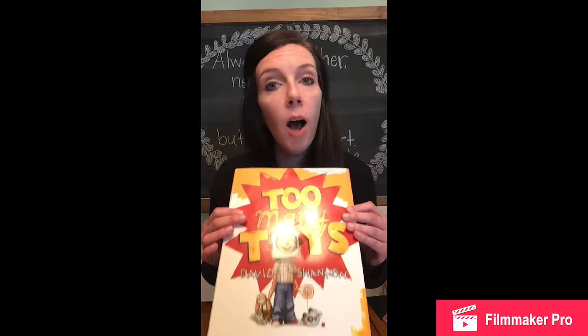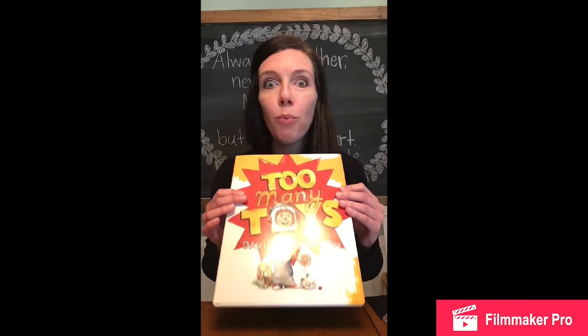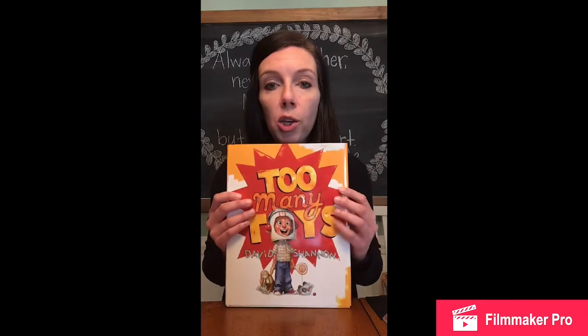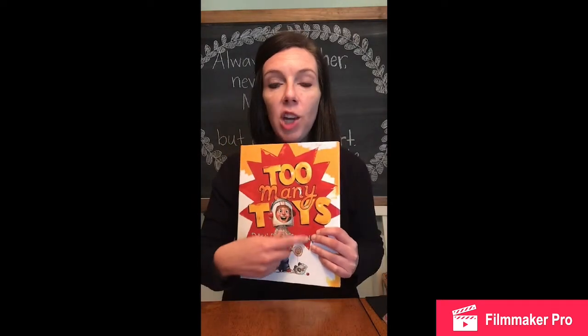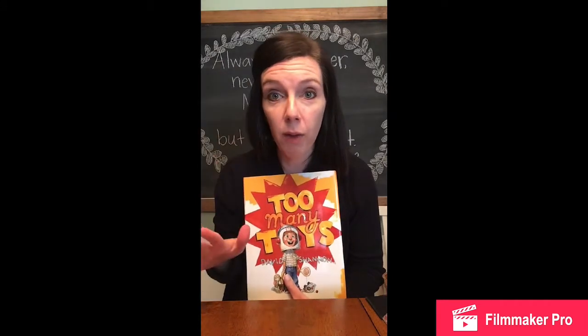And of course, I always want you to pay attention to the text that you notice and that you read, but I really want you to pay attention in this book to the details that David Shannon adds in his pictures, because there are going to be some pictures in this book that you're going to go, oh my goodness, look at all of that stuff going on in that picture. So pay attention to the details, because you're going to do something with adding details to a picture at the end. And I'll tell you more about that when we get done reading. Okay? So let's get started reading our book, Too Many Toys.